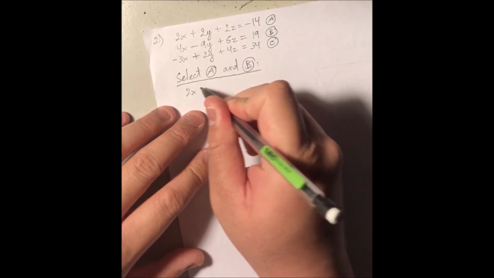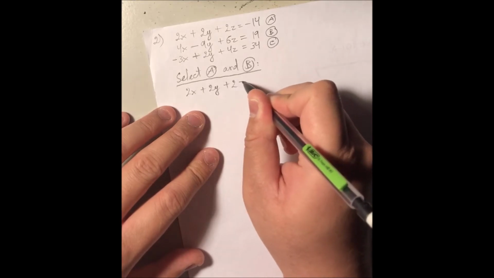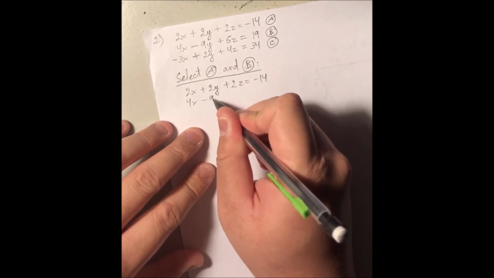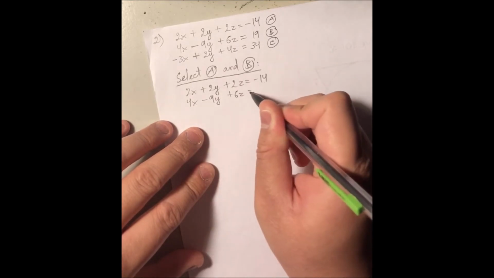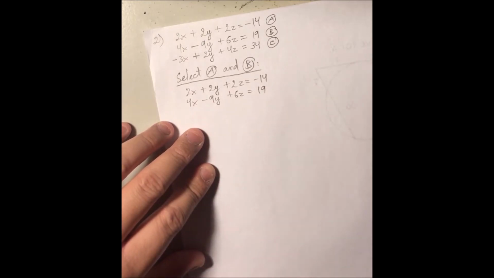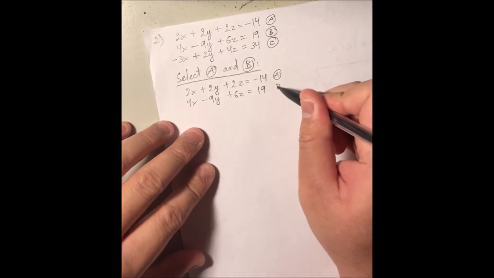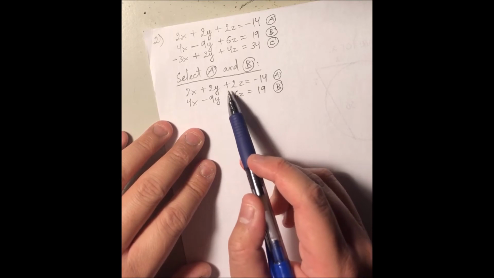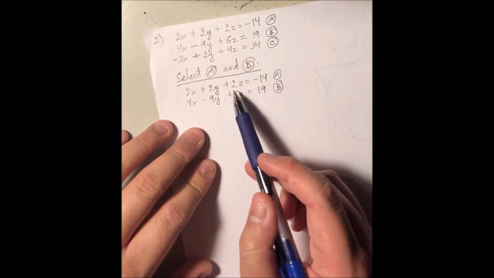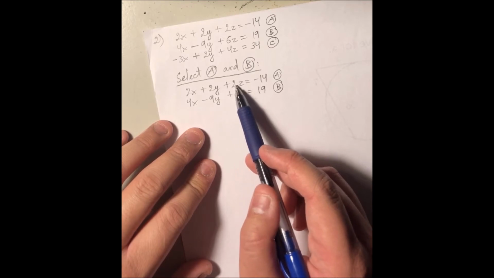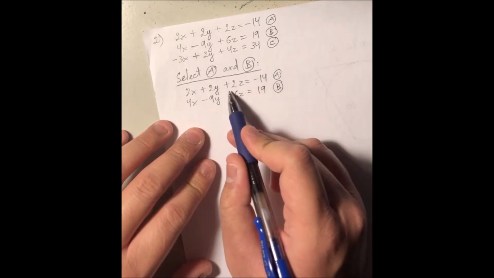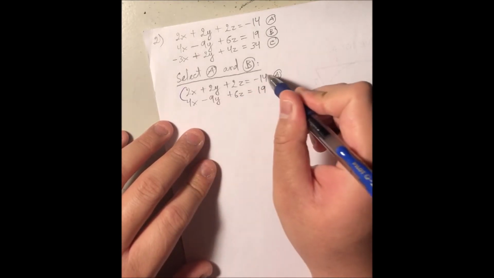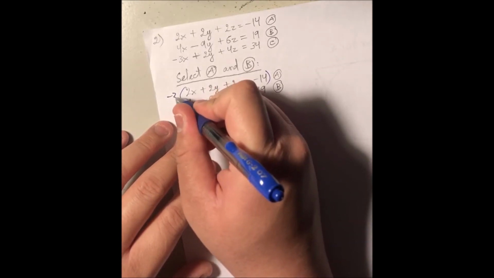So A is 2x plus 2y plus 2z equal to negative 14. B is 4x minus 9y plus 6z equal to 19. Now, I'm going to label them again, because in the previous video, I didn't do that. Looking at the plus 2z and the plus 6z, the plus 2 is a multiplicative factor of itself and of plus 6. So I can easily convert the plus 2z into the opposite of plus 6z, which is minus 6z, by multiplying the entire equation A by negative 3.